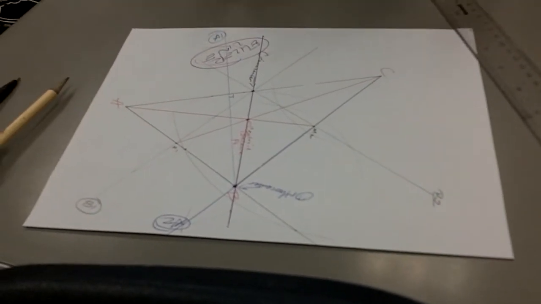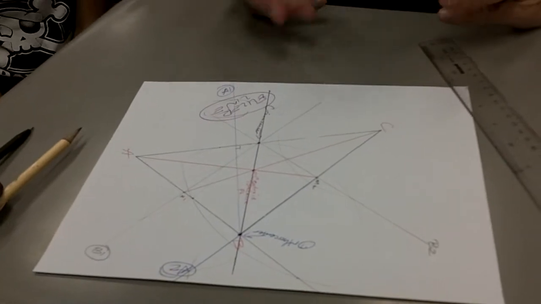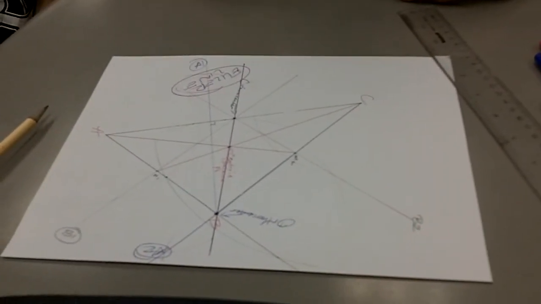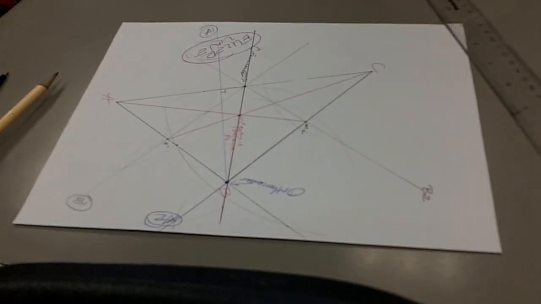So that's it. We need to practice that right now, and after we practice it once, we can do it on graph paper with your set of points. All right, let's go to it. Let's practice.